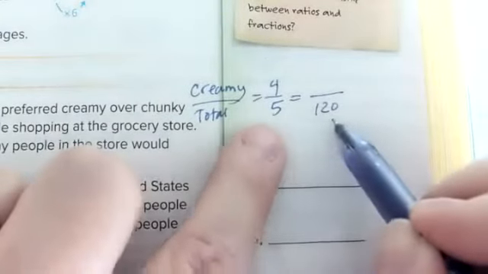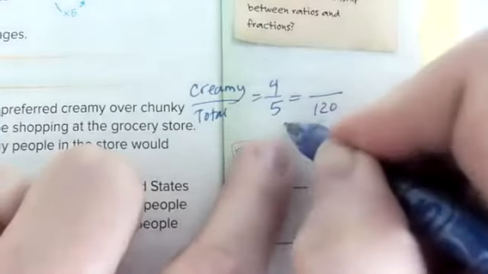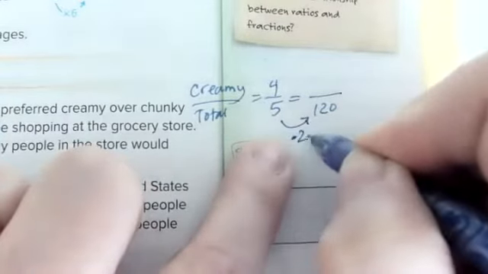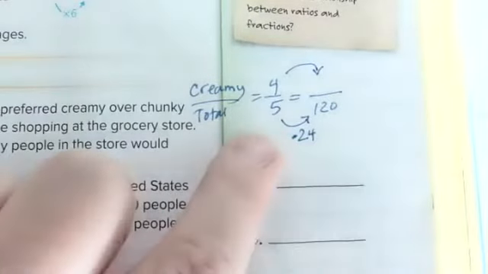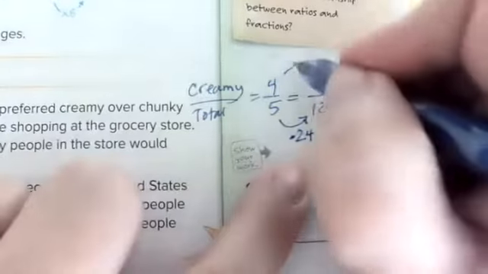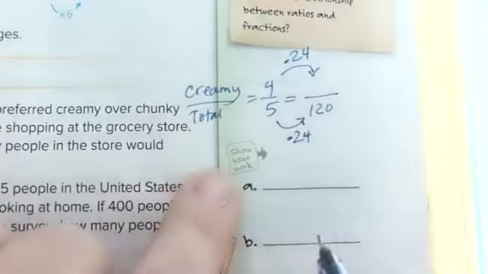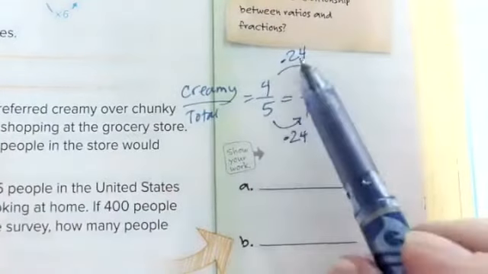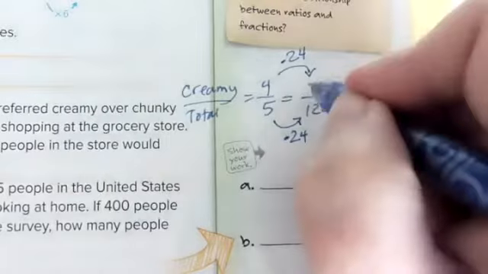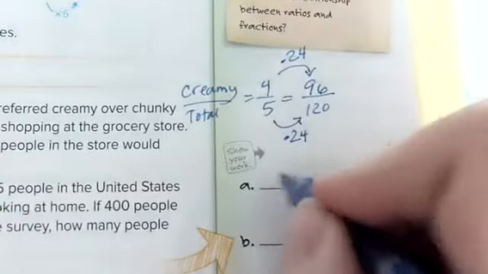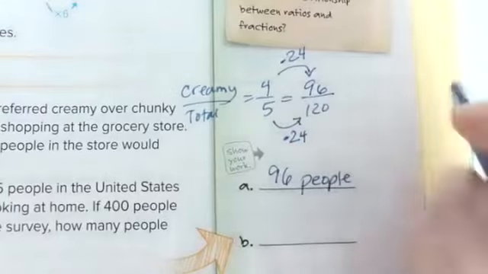Well, I know 5 goes into 100 twenty times, and it can go into the remaining 20 four more times. So this is times 24. And then I need to increase that 4 by that same factor. 4 times 24 would be 96. We can do that with mental math, because 4 times 25 is 100, so 4 times 24 would just be 4 less, or 96. Okay, so 96 people would prefer creamy.